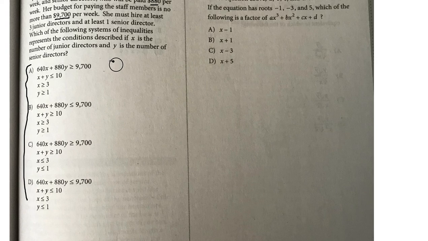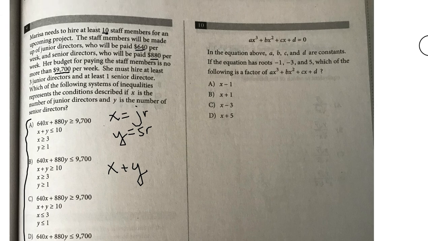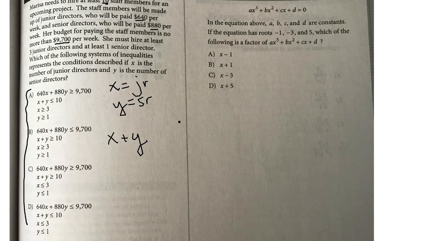So if we let X equal junior and Y equal senior, we know that she has to hire 10 people. So we know that X plus Y, she must hire at least 10. Or does it say more than 10? Let's see what it says here. Oops. It says at least 10. So it's going to have to be greater than or equal to 10. Remember, at least means greater than or equal to 10, because she could hire 11 or 12 or 13. She has to hire at least 10, so it's going to be greater than or equal to 10.